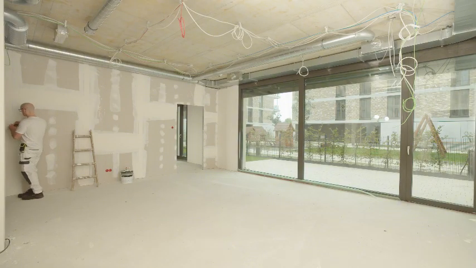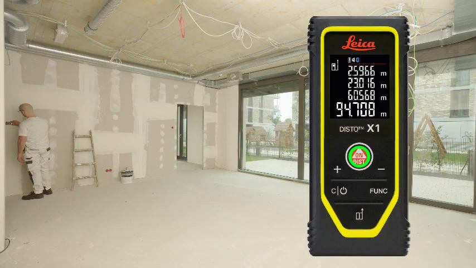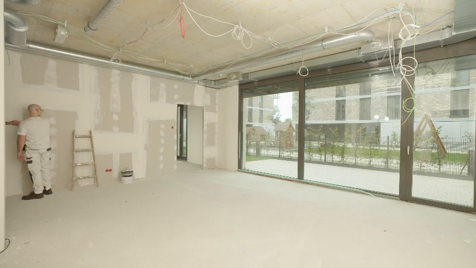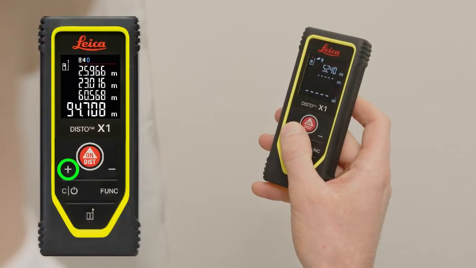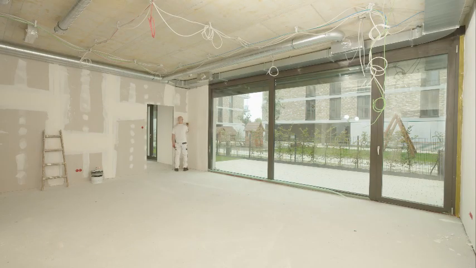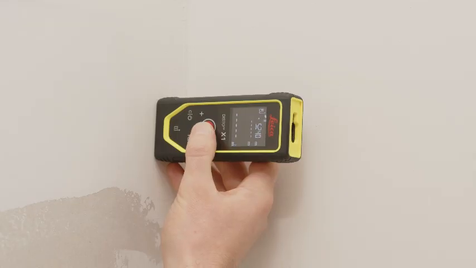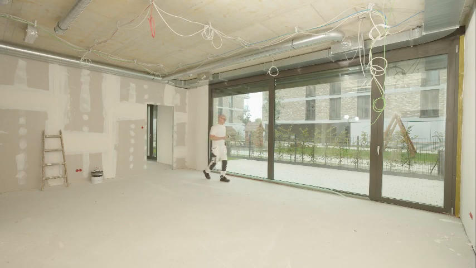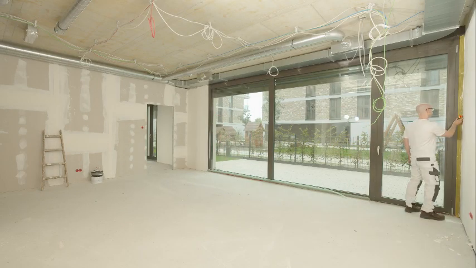Stand by the first wall, aim the laser at the target, and press the On Dist button to measure the length of the wall. To add another wall, press the plus button, aim, and take the next measurement. Continue the same way to measure all remaining walls. In the end, you'll get the total perimeter of the room.